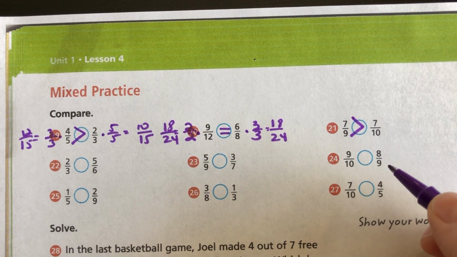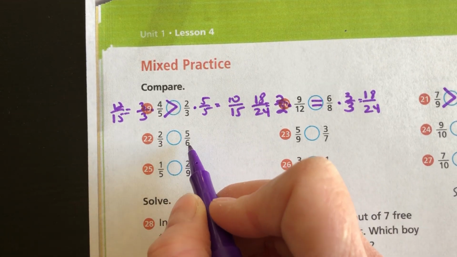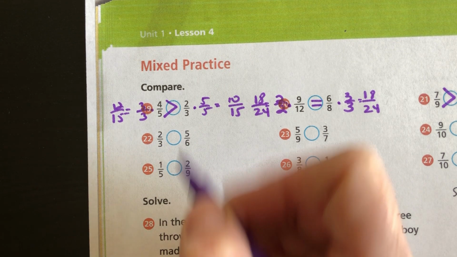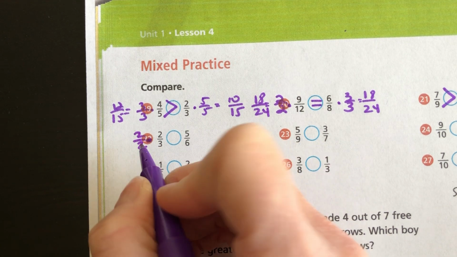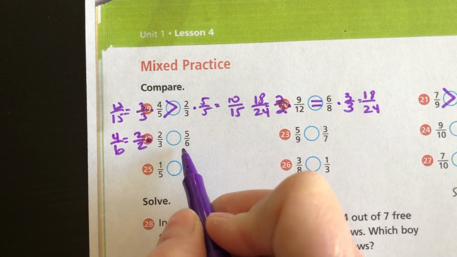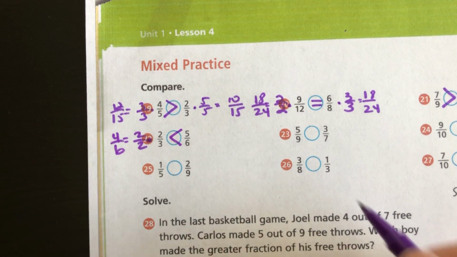this one was greater. All right, for number 22, I noticed that the numerators aren't the same and neither are the denominators, but I can multiply 3 by something to get 6. So I'm going to multiply 2/3 by 2 over 2, because when I do that, I get 4/6, and now I can compare 4/6 and 5/6, and 5/6 is greater.